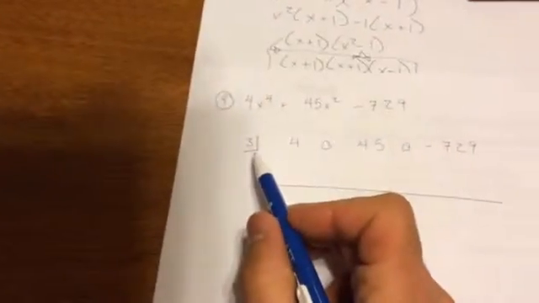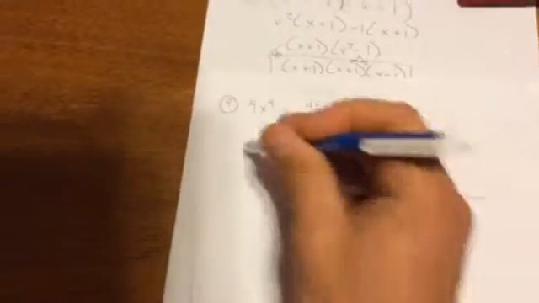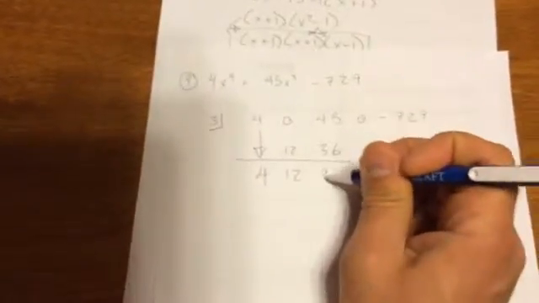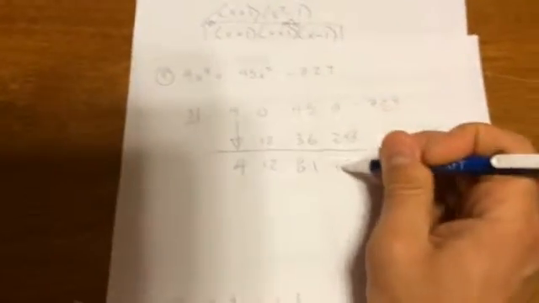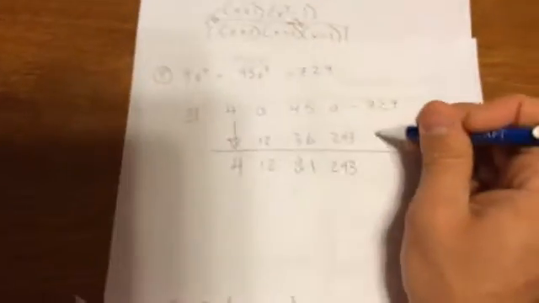Number 9, it gives me one of the factors. So when it gives me one of the factors, I'm going to use synthetic division to see what I'm left with. So I just set it up. The 4 comes down and I multiply. Add these and I multiply. Add these and I multiply. Add these and I multiply.